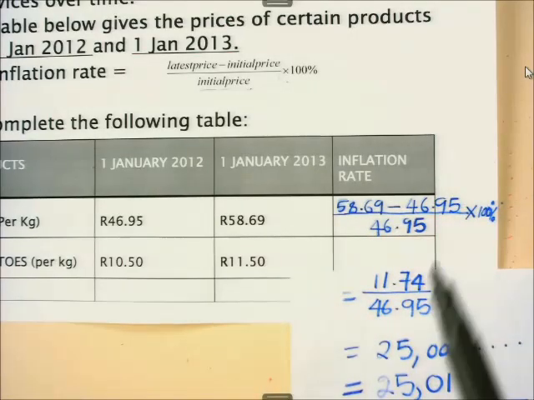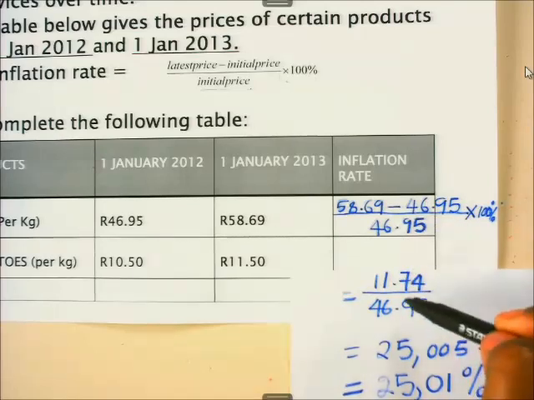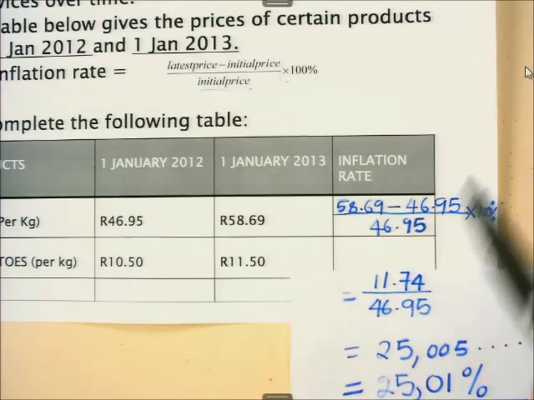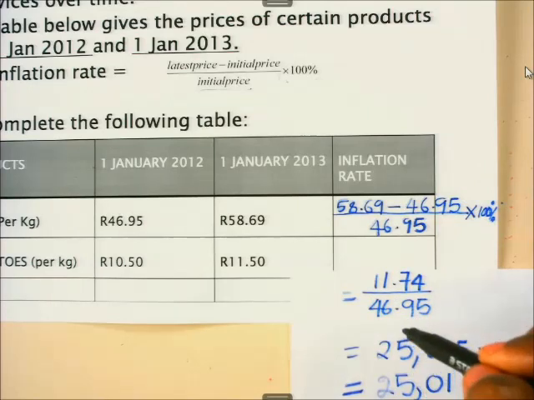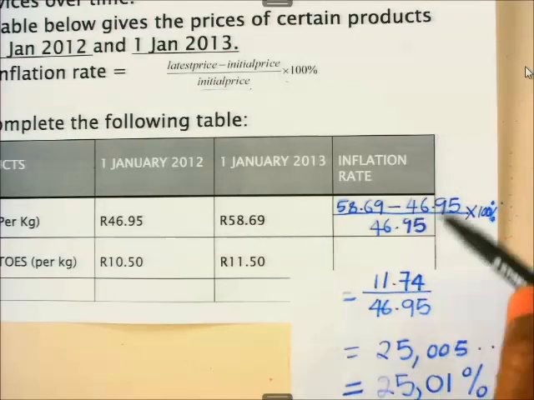So what you need to do is follow the process and then you end up with the final answer. Remember to round your answer to 2 decimal places. You must also remember that you are calculating inflation rate, so your units in this case will be percentage.